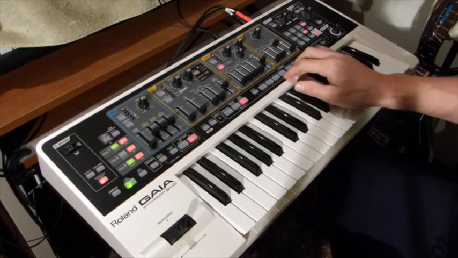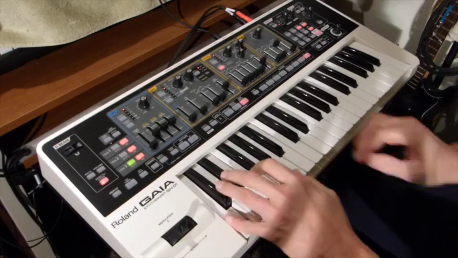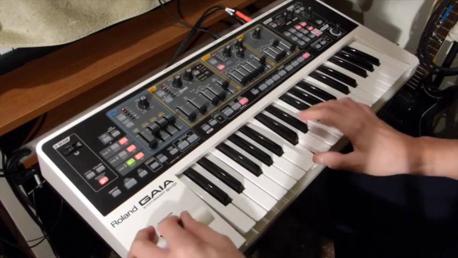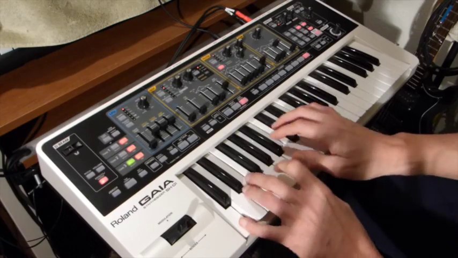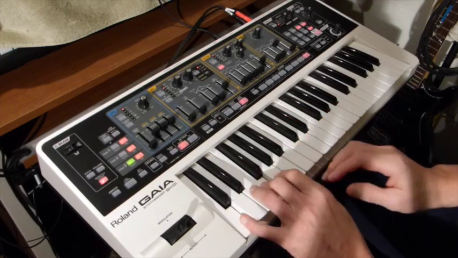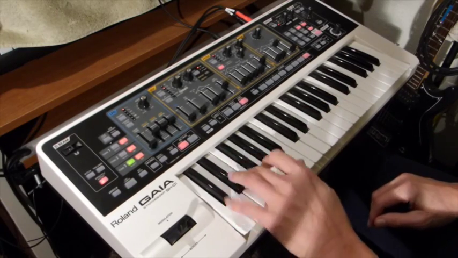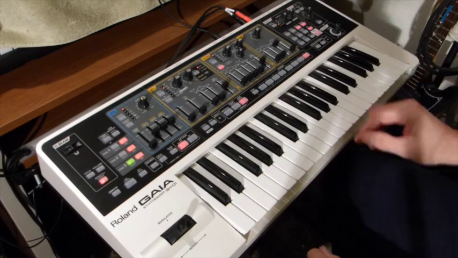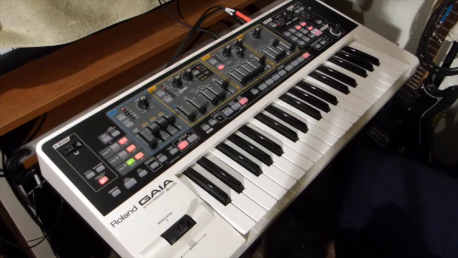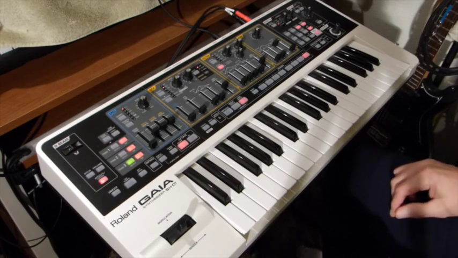And let's see, let's take another tone that I created. That's just the bass with a kind of a wow wow front to it. And so there we have the Roland synthesizer.